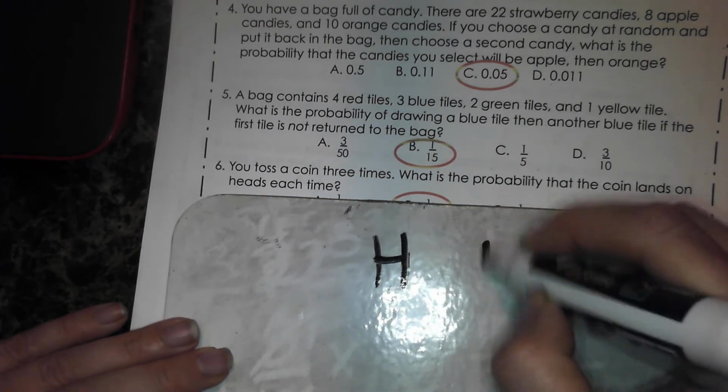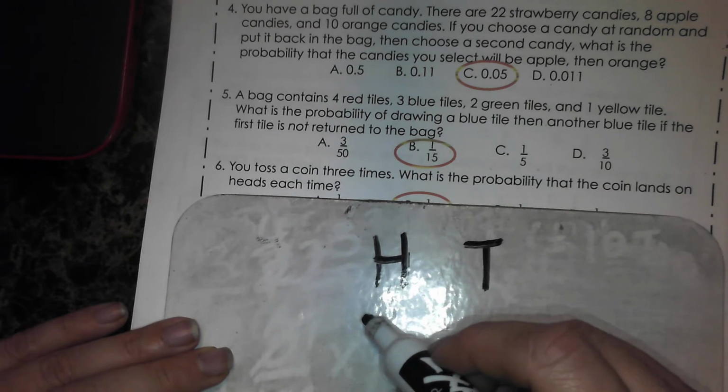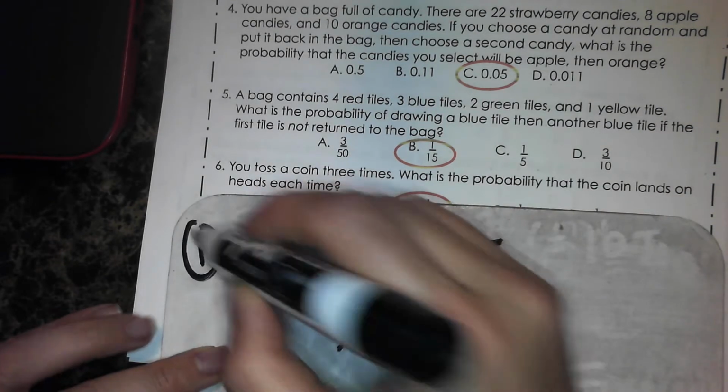Number 6, you toss a coin 3 times. What is the probability that the coin lands on heads each time? So we've got heads and tails. That's the first roll. Okay, second roll, if you did heads, it could have been heads and tails. If you did tails, it could have been heads and tails.